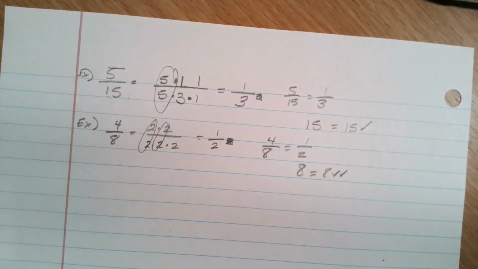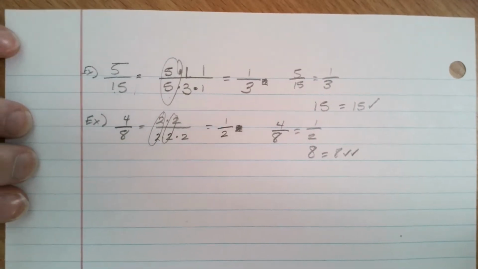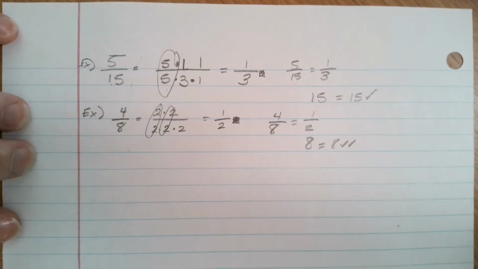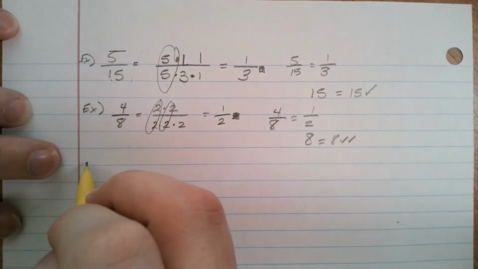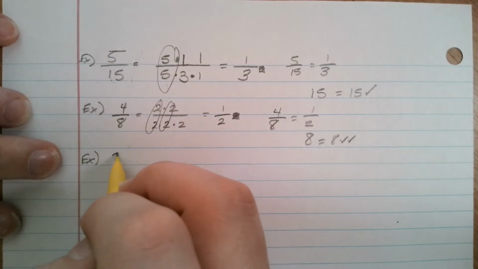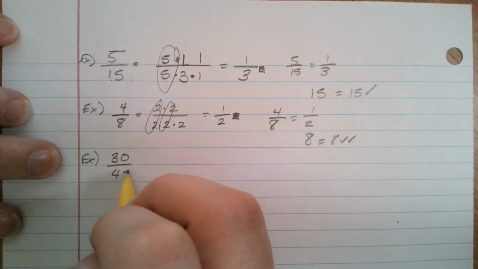So we have some pretty simple examples, arguably, compared to what you may have going forward. One more example here, or another pair of examples. We have 30 over 45.